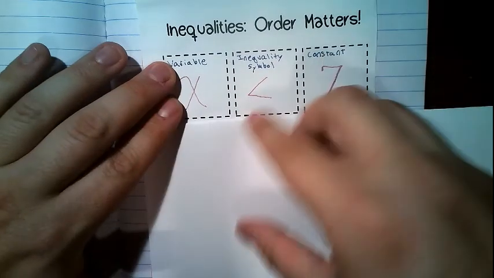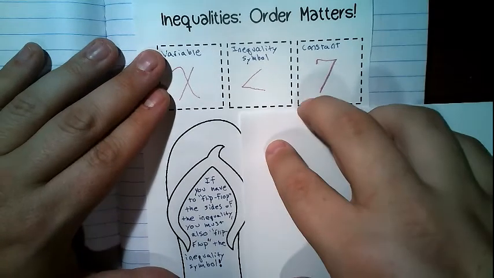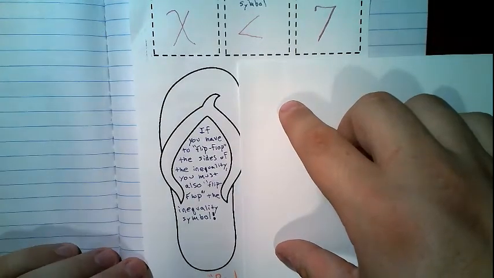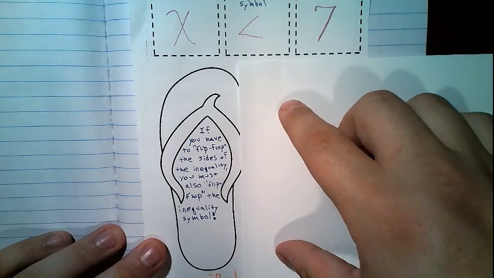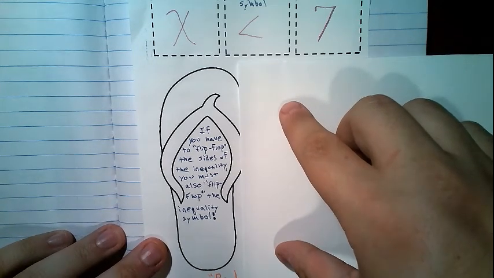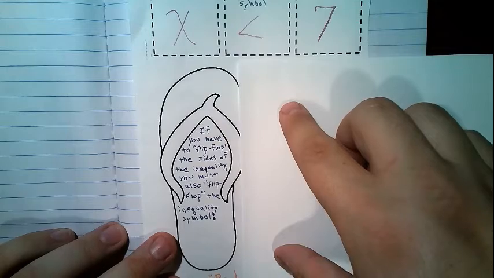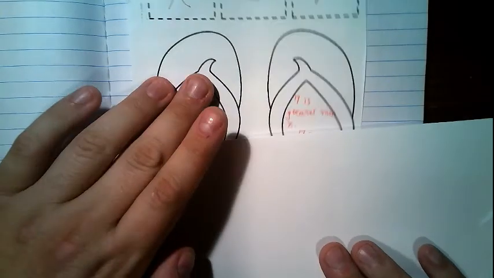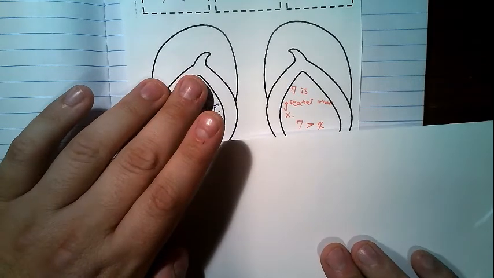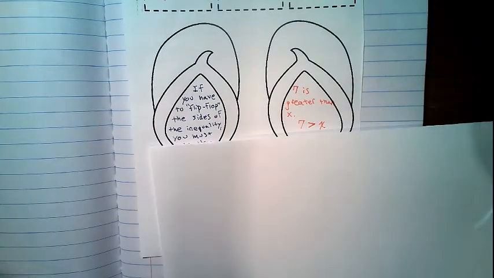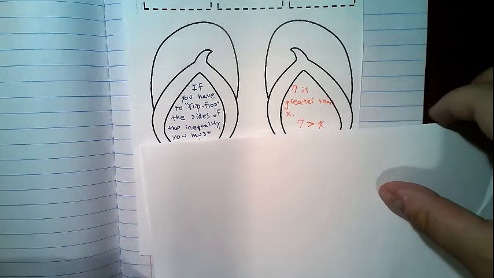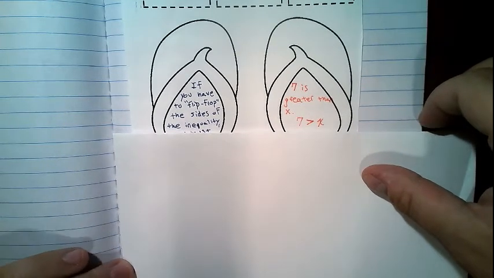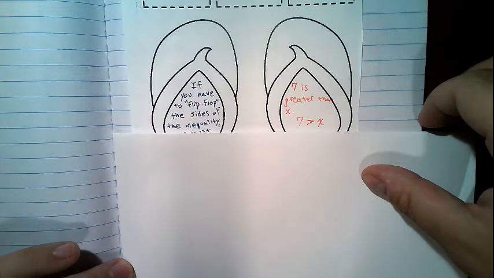So what happens if it's not left to right? If you have to flip-flop the sides of the inequality, then you must also flip-flop the inequality symbol. So let me show you what that looks like. Let's say we have written down 7 is greater than x. And to write that as an inequality, we write the 7 and then the greater than symbol and then x.